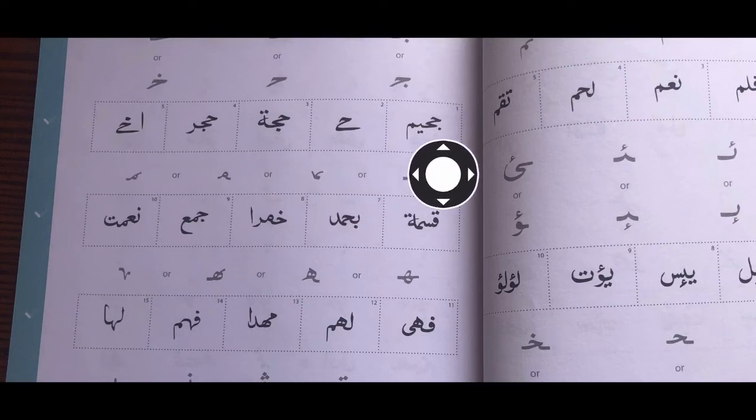So let's practice the word. Jim, Ha, Ya, and Mim. After me.